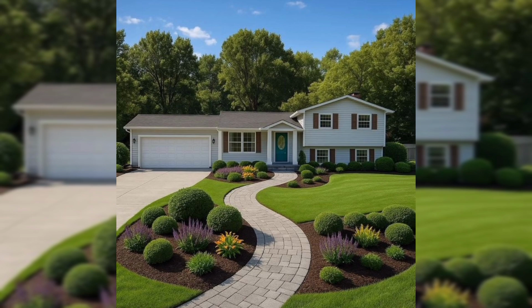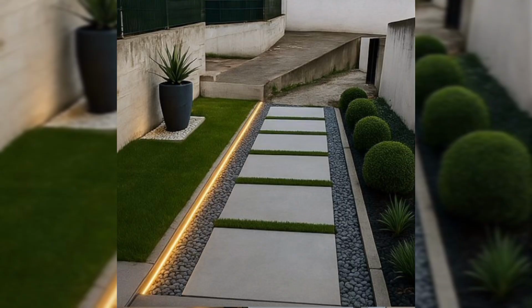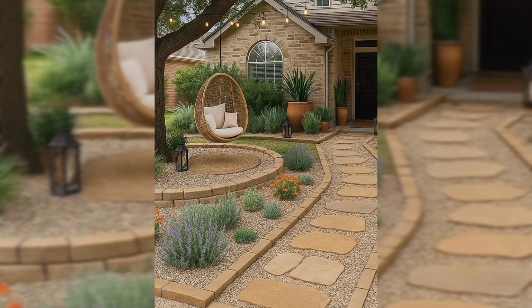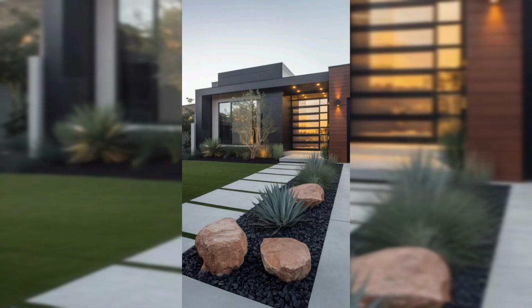Let's explore landscape and budget friendly front yard landscape ideas you can use for your next project.